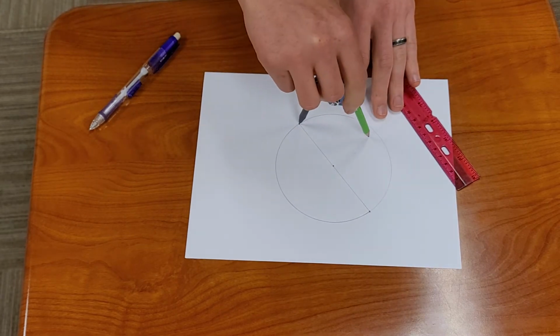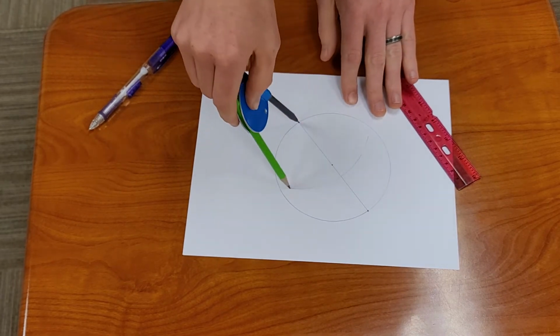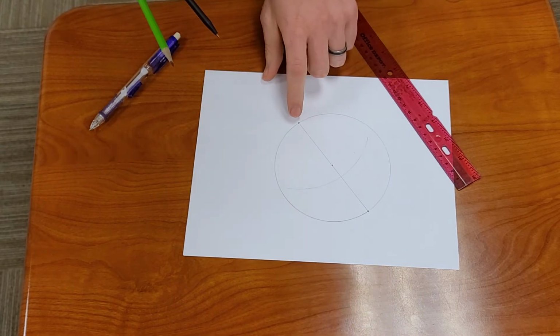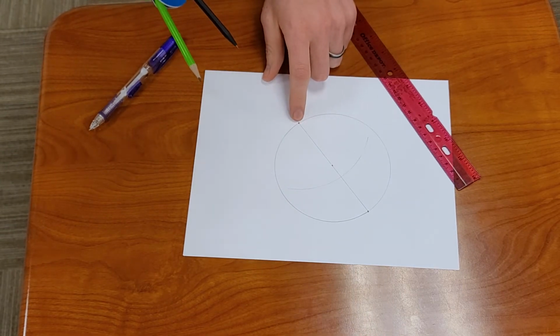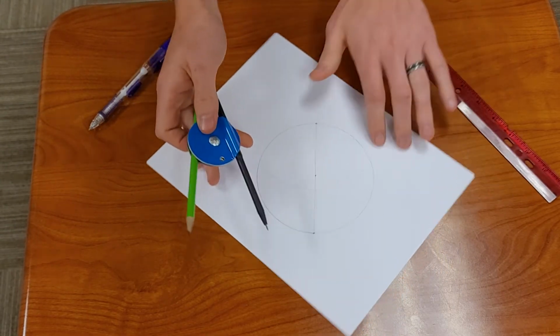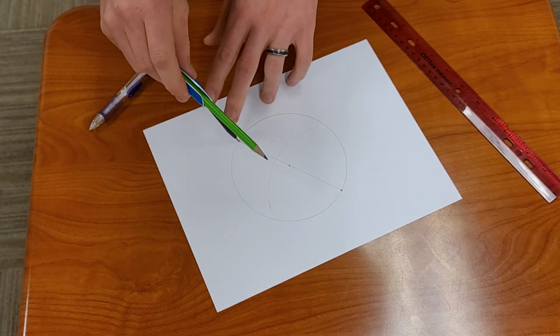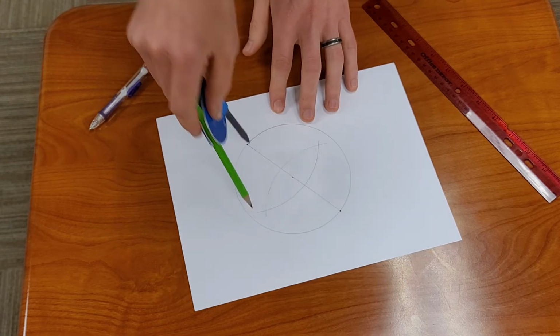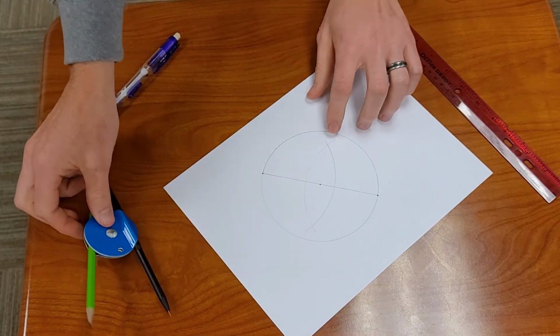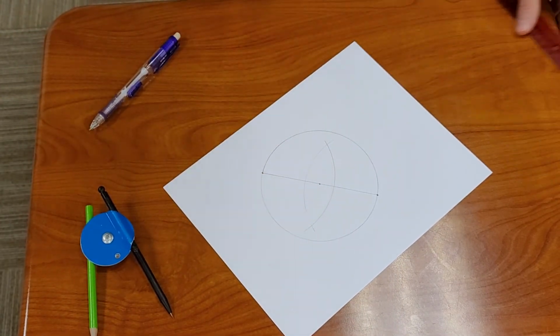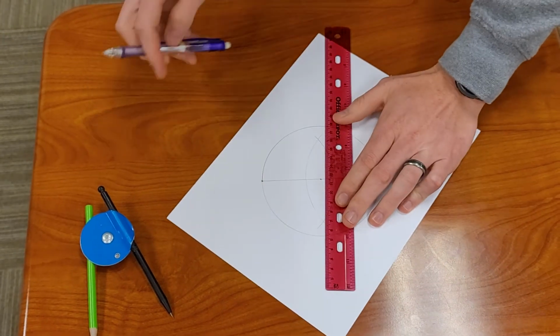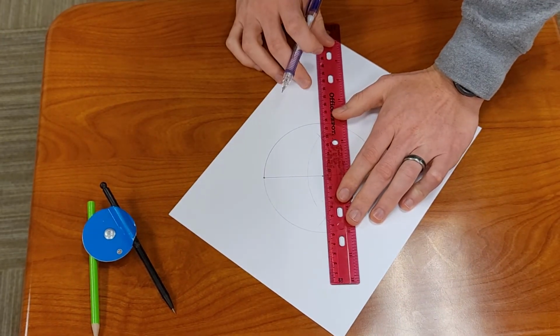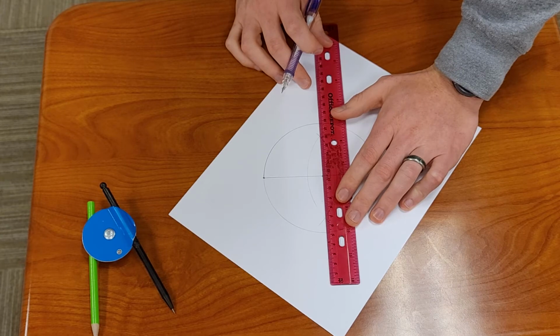I'm going to perform a sweep with the center of my compass at one end of my diameter. I'm going to do the same thing at the other end of my diameter. I'm looking for those points of intersection between those two arcs, and I'm going to draw a perpendicular bisector.